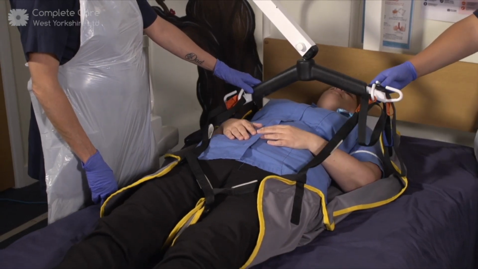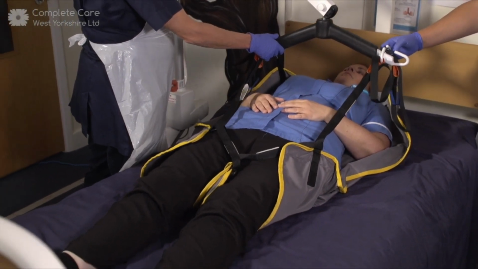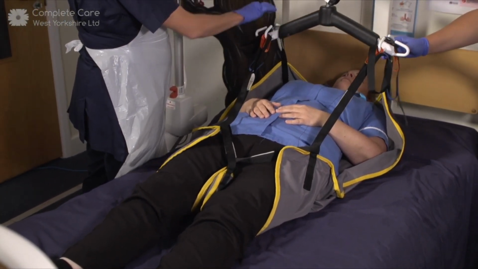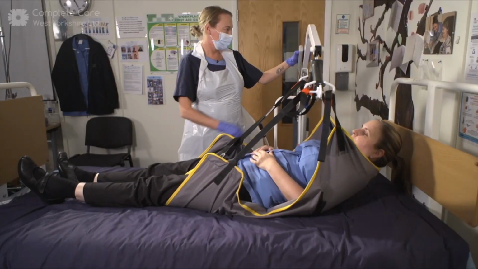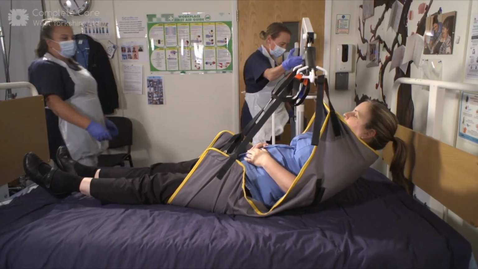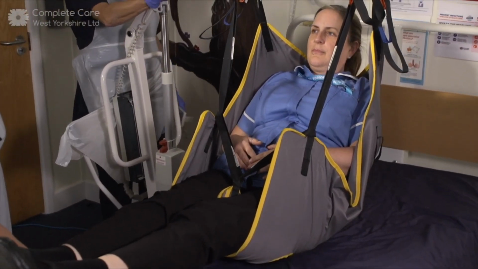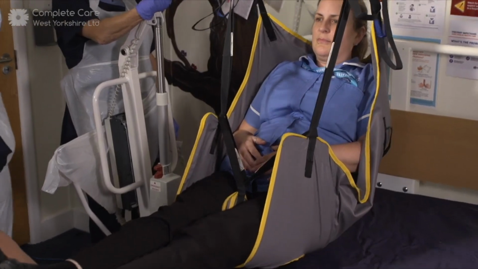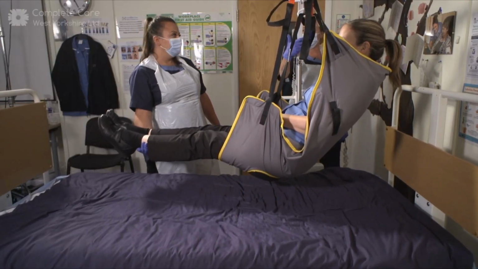Are you ready, Tracy? Yeah. And raise the hoist. Support in neck and feet if required. And lowering the bed at the same time. Okay?